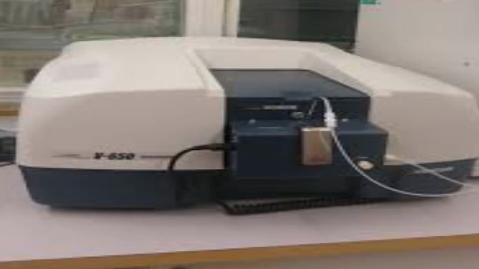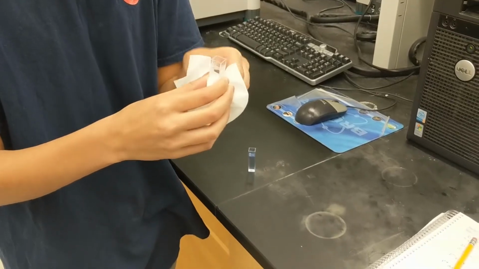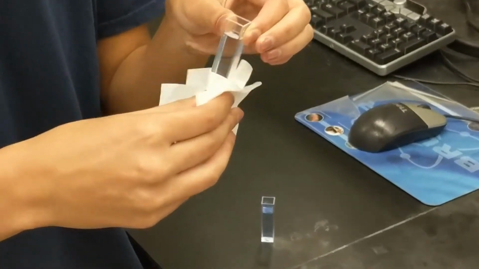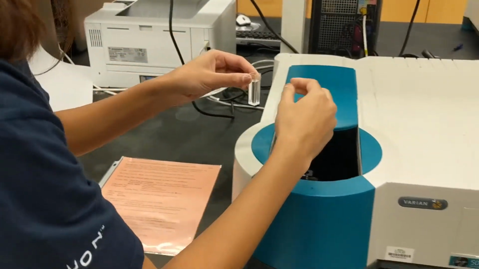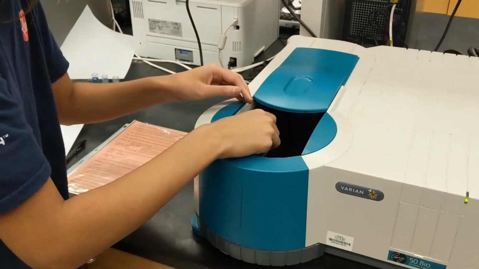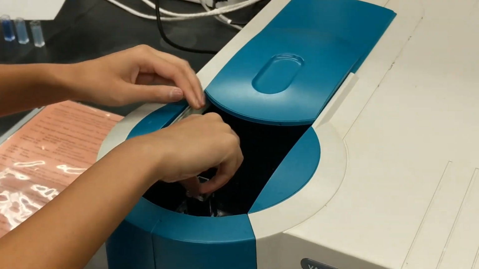Move into the spectrophotometer room and find a machine. The wavelength should be set to 560 nanometers. If it is not, have your TA change it for you. Then, take your zero cuvette and be sure to clean the 2 sides that will be scanned. Open the lid of the spectrophotometer and carefully insert your zero. Close the lid and hit 0 on the program. Then, carefully remove the 0.